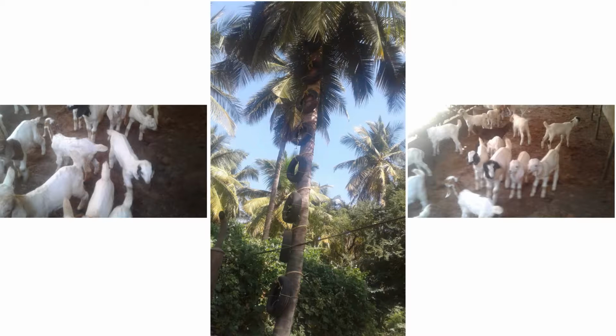Why has he made it so? This tree is specially meant for nira production, means harvesting the nira, because to get the nira, a person has to climb the tree twice a day, and they are making a lot of income with the help of this nira. So they have put these tires in order to enable even a layman to climb the tree.